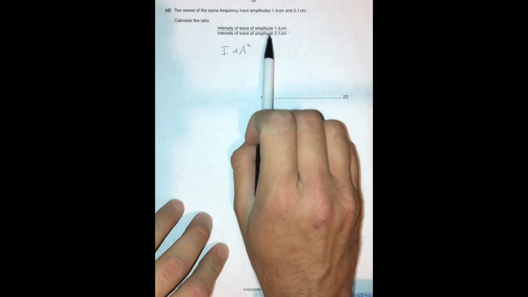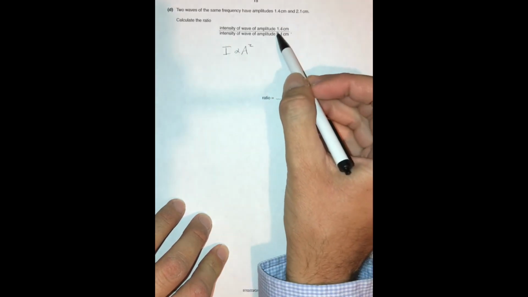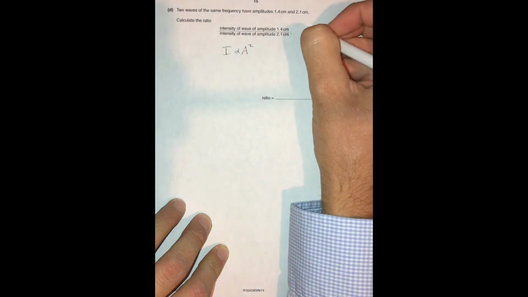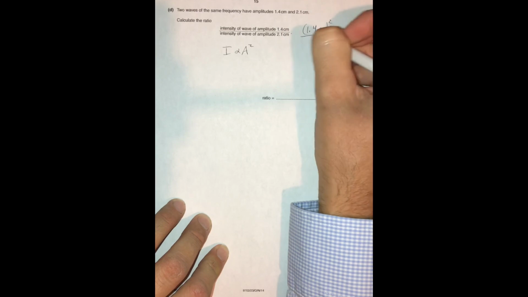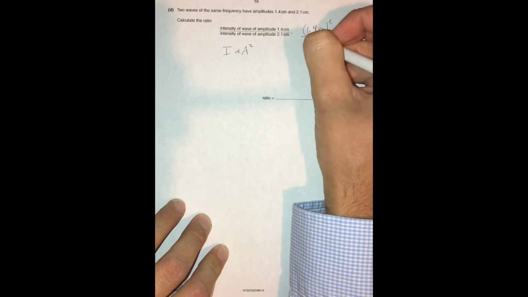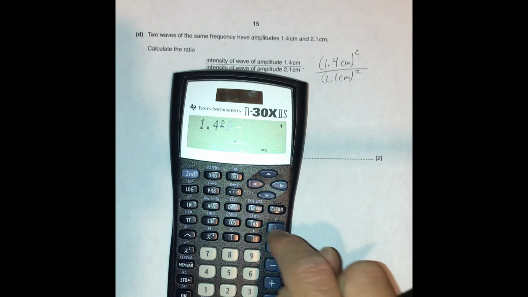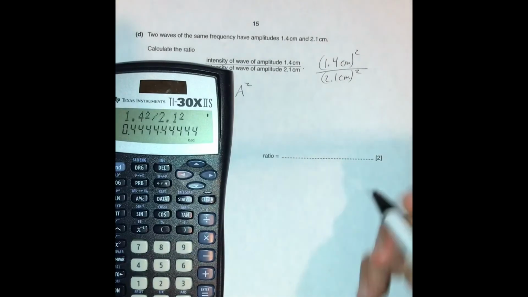All right, for this question, the amplitudes are 1.4 and 2.1. And so all we really have to do to get the ratio of the intensities is calculate the ratio of these amplitudes squared. So our calculation is 1.4 centimeters squared over 2.1 centimeters squared. The centimeters will cancel. Calculator check. Got mine handy right here. 0.4 repeating.